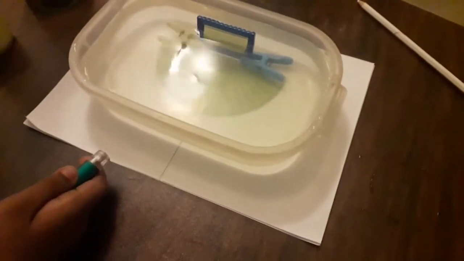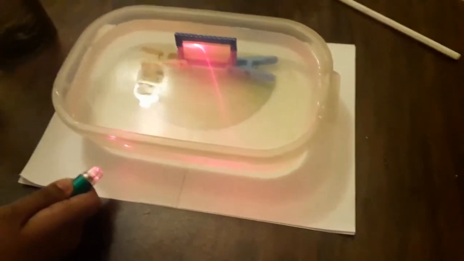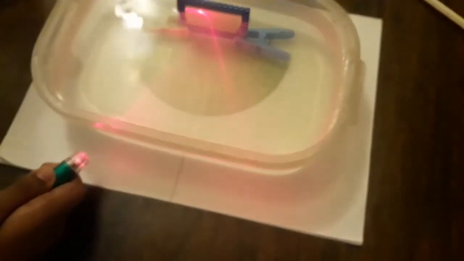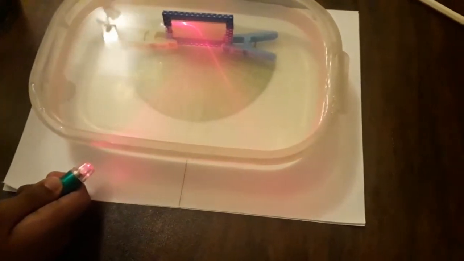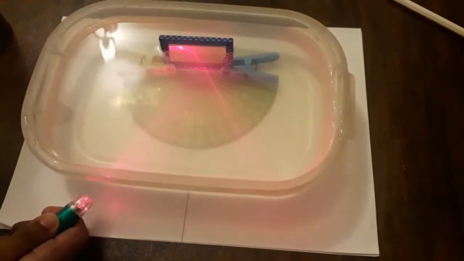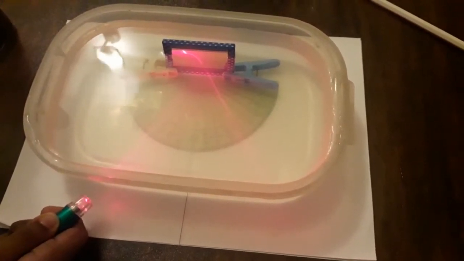Now we've added the liquid detergent. Let's see if we can see the laser beams. And voila, we can see the laser beams very clearly. And now let's see if we can measure them. Now I've taken 30 degrees on the protractor, and we can see that the angle of incidence is 30 degrees and the angle of reflection is also 30 degrees.